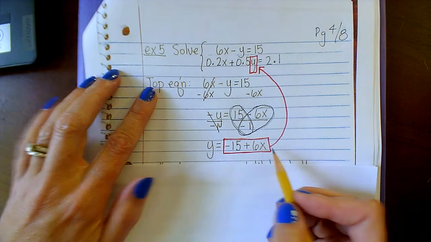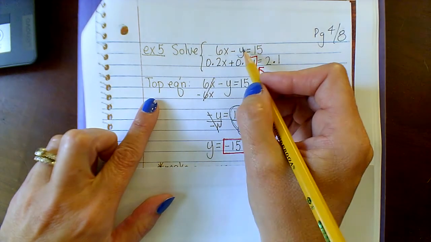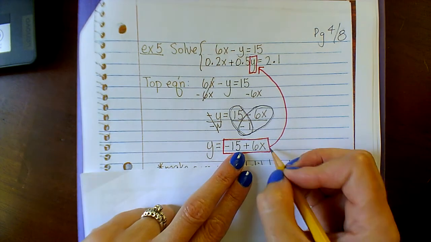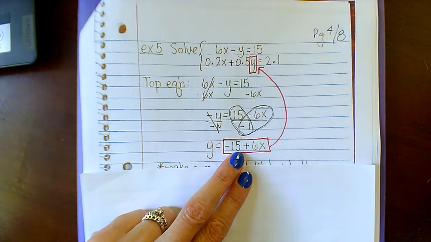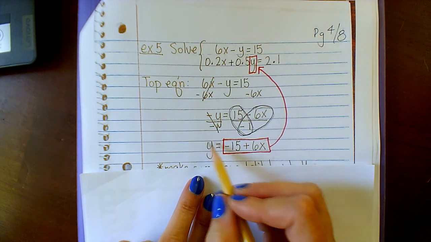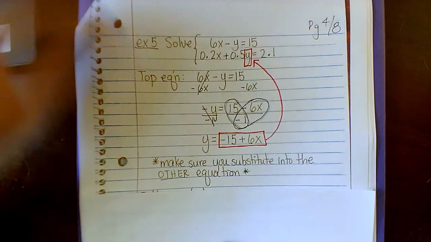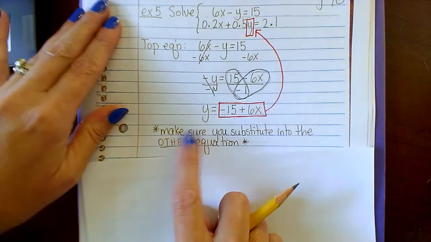You don't want to accidentally substitute it back into the equation that you just used. So now, this one came from the top equation, so I'm going to substitute it into the bottom equation. I'm going to replace y with this stuff. All right, and see, make sure you substitute into the other equation.